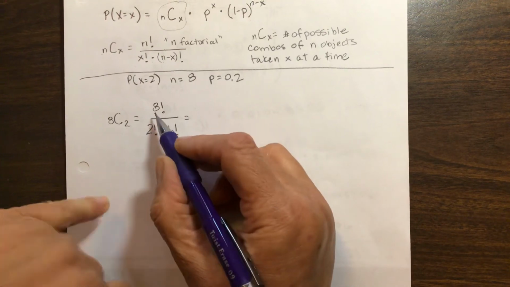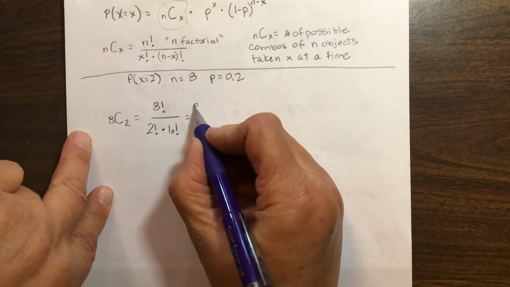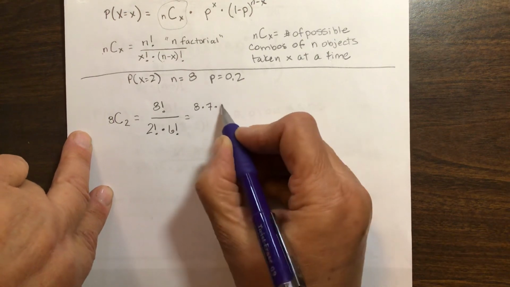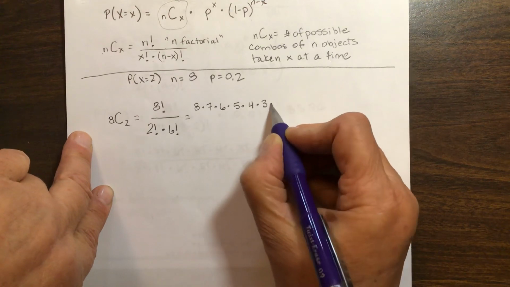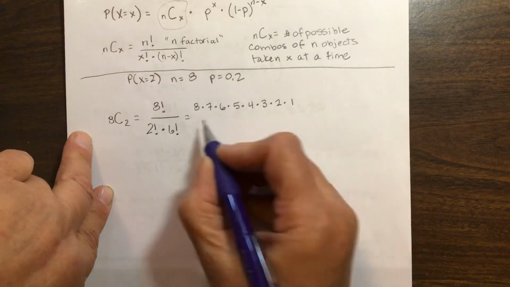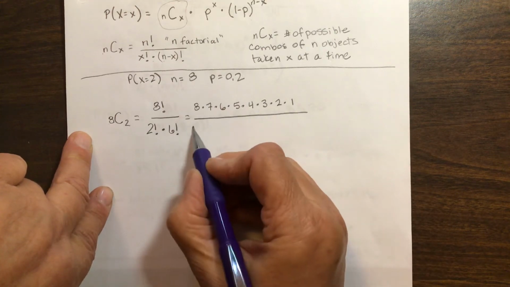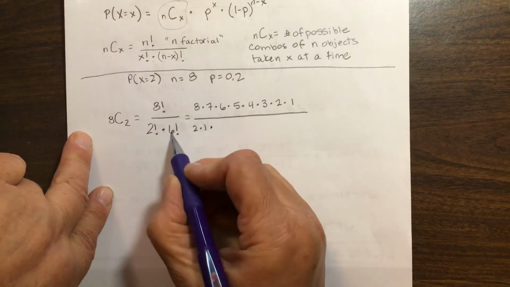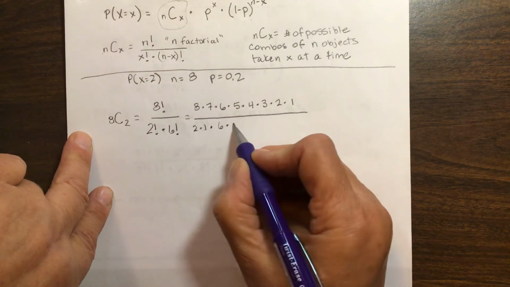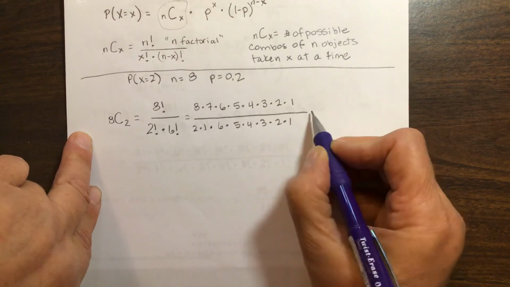Okay, now how we calculate these in factorial, what this means is 8 times 7 times 6 times 5 times 4 times 3 times 2 times 1 over 2 factorial means 2 times 1 times 6 factorial, 6 times 5 times 4 times 3 times 2 times 1.